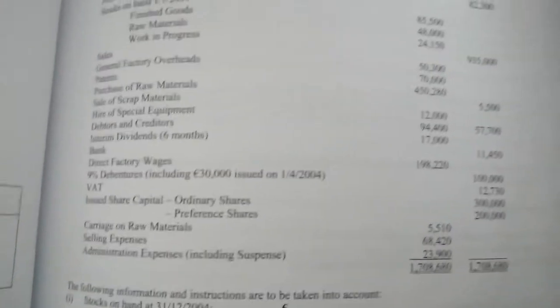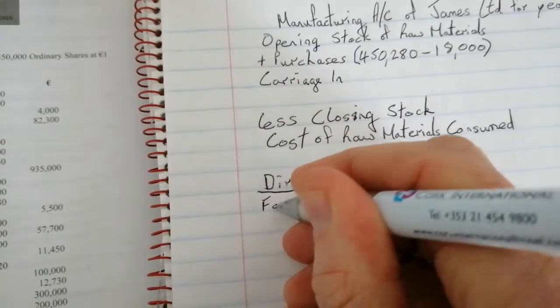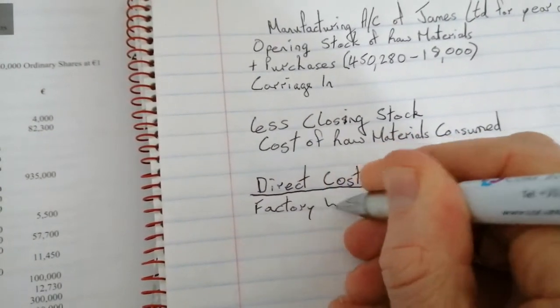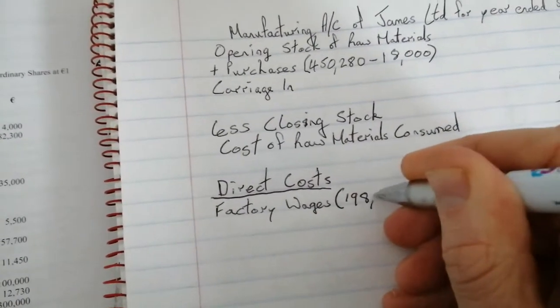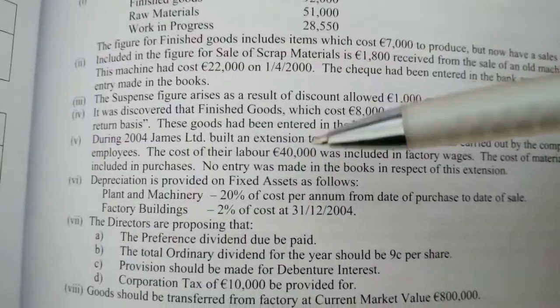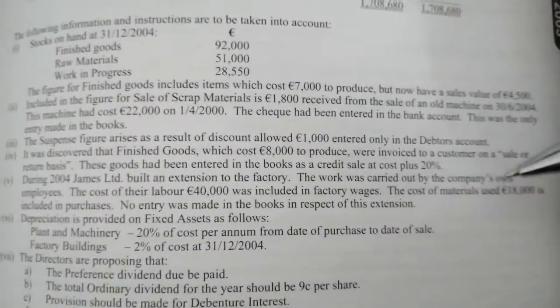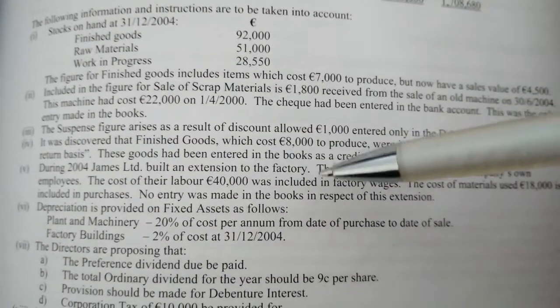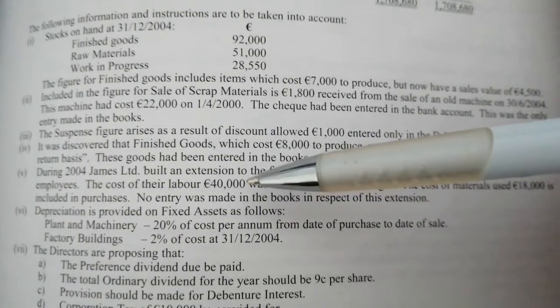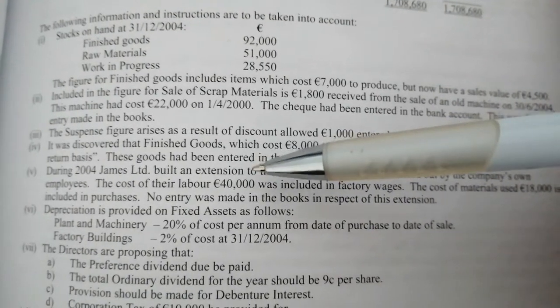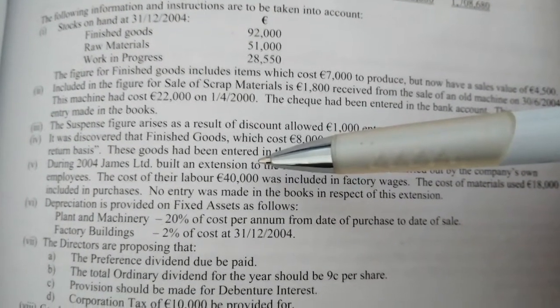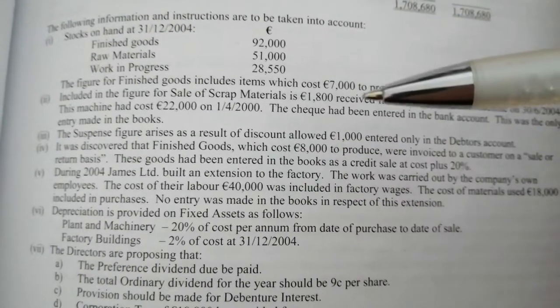Now there is going to be an adjustment there. Factory wages, 198,220, and the adjustment is the one that we've seen already. They built an extension. The work was carried out by the company's own employees and the cost of their labour was included in factory wages. But since it wasn't a cost associated with the manufacturing process, it was a cost associated with getting this extension, this fixed asset for the company, it shouldn't have been included in the factory wages. So we're going to subtract that 40,000 again.